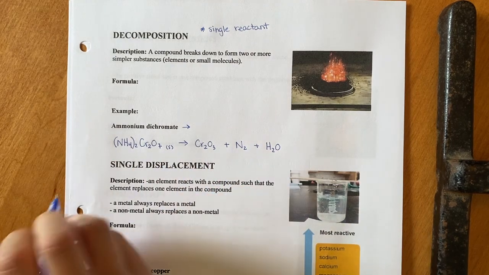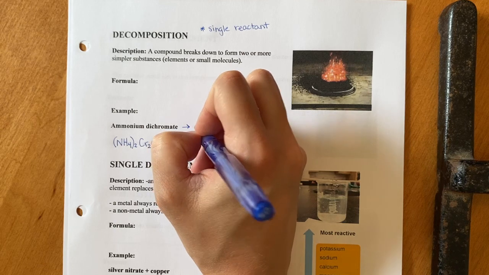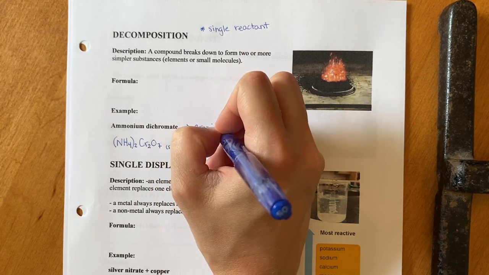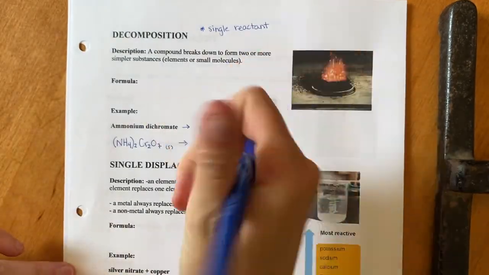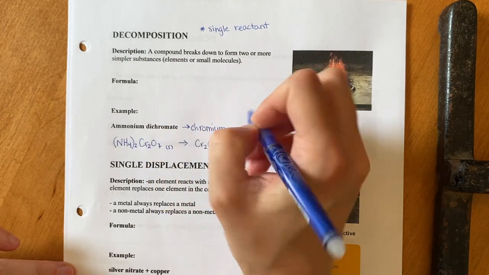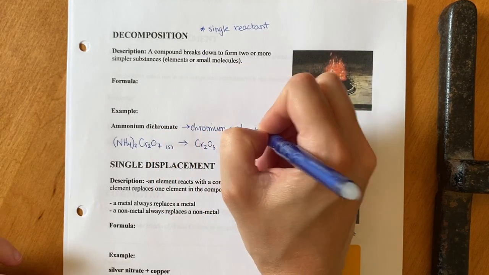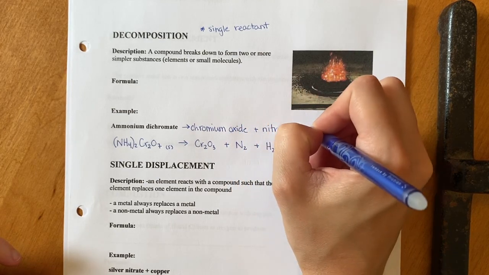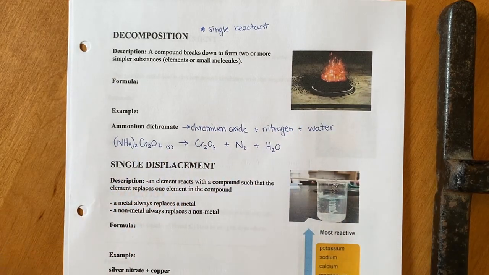We'll finish off the word equation. So forming chromium oxide, I missed the H in chromium, just fix that. Chromium oxide plus nitrogen plus water. And we should balance our equation.